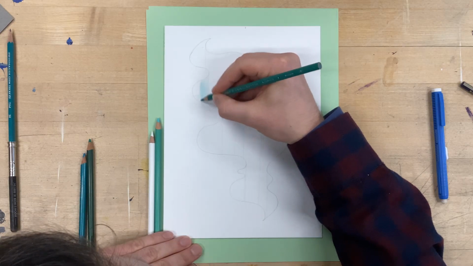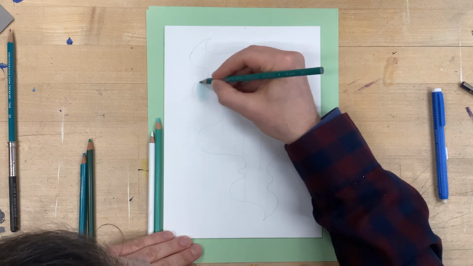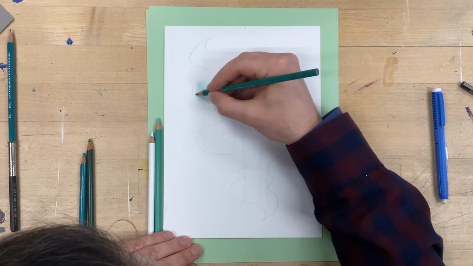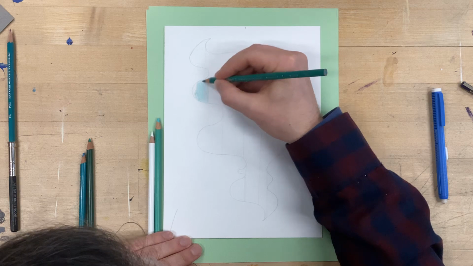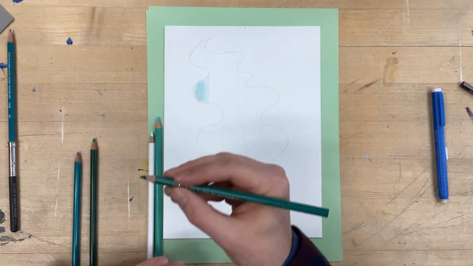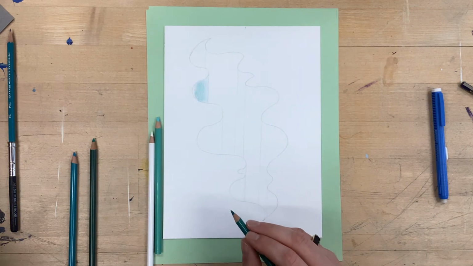Let them fade together. And then I need a nice dark green to finish it off.